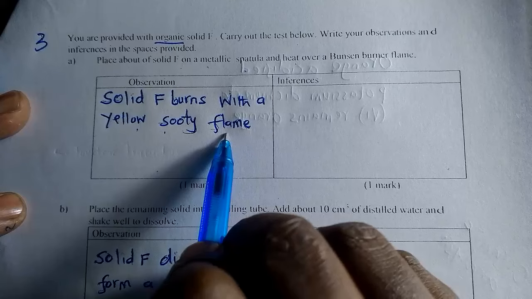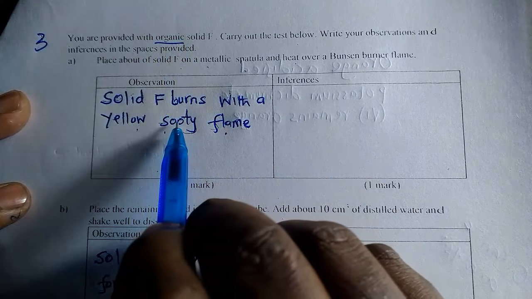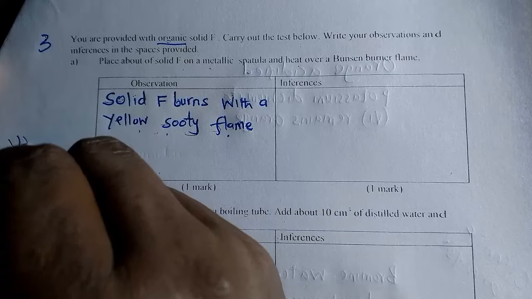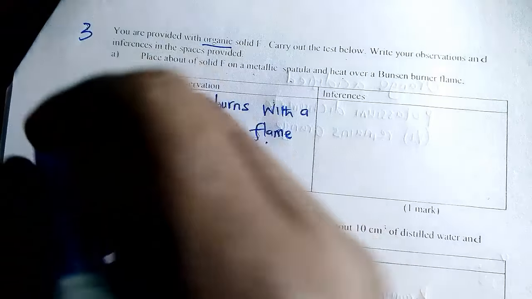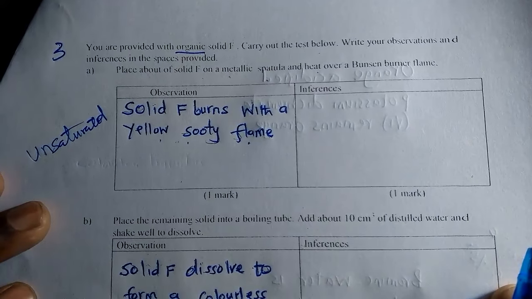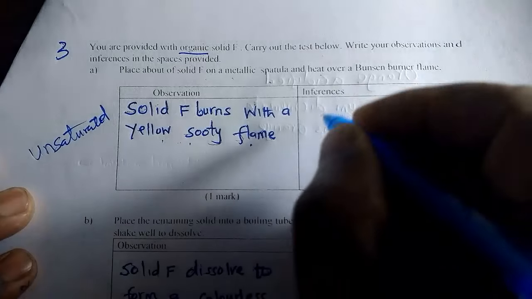If a solid, and we are dealing with organic, burns with a yellow flame, then it means it is unsaturated. So if it is unsaturated, you don't write for us unsaturated here. You give us the functional groups of compounds which are unsaturated, and those, we have 2 of them.